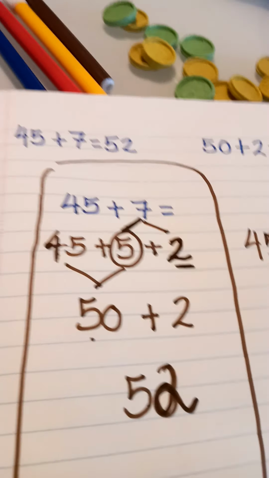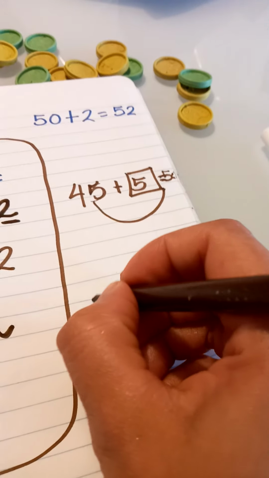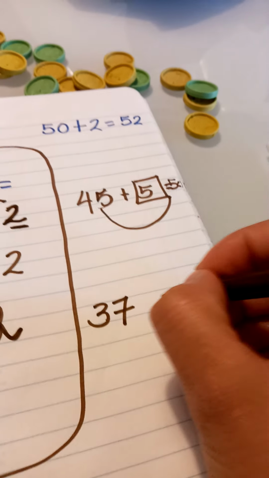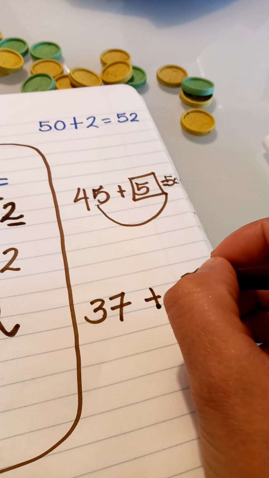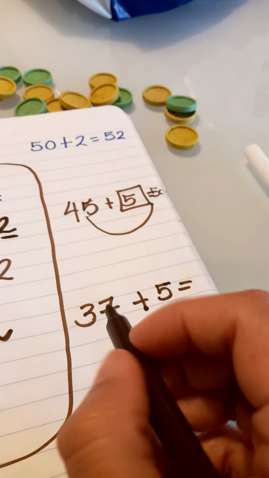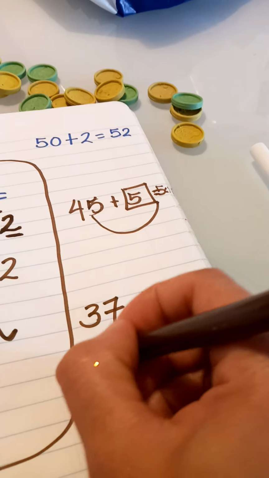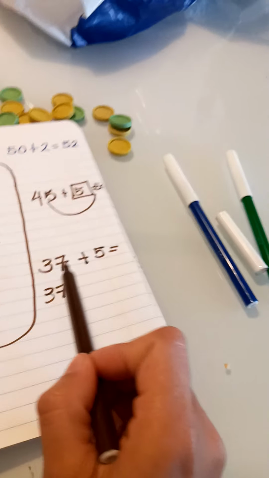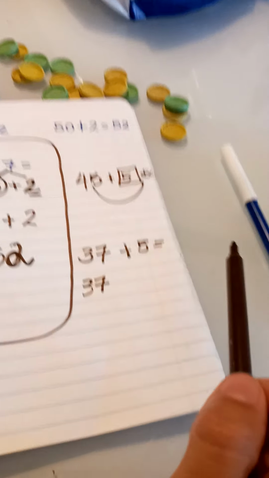So let's say I have 37 plus 5. I can see that this number is walking towards the number 40.